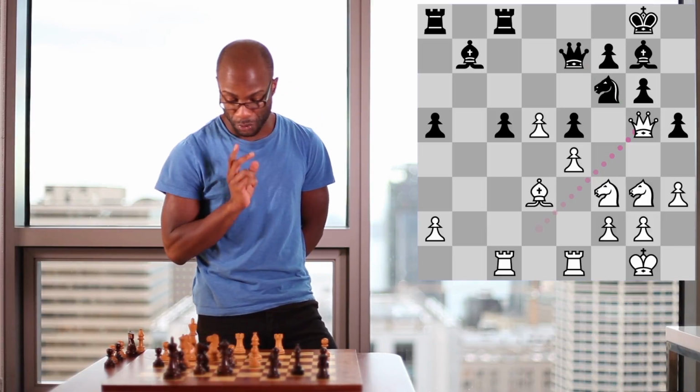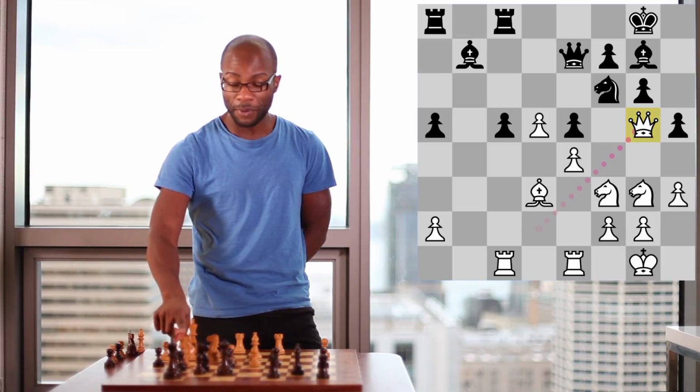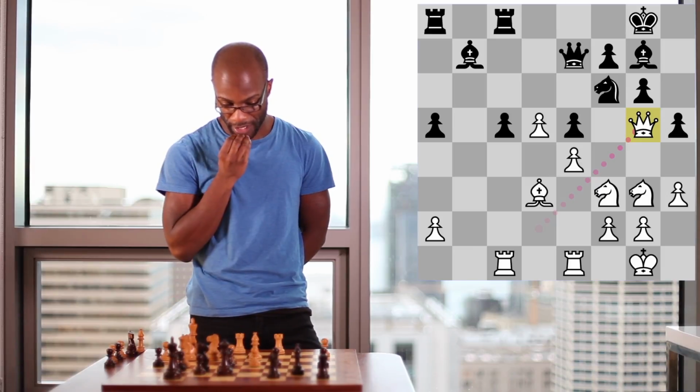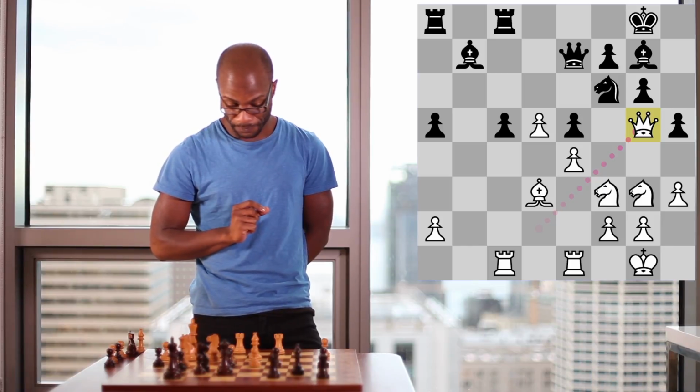And this is something which recently I've been seeing in a lot of strong players' games, is the ability to deploy the queen in an active way, as white has done here, and to use the queen for very strong purposes. A very insightful move by Leko.